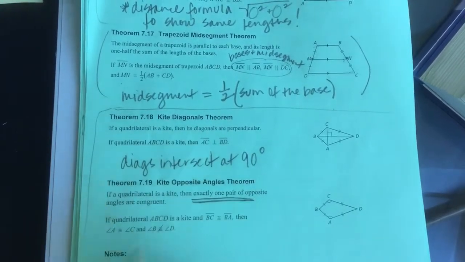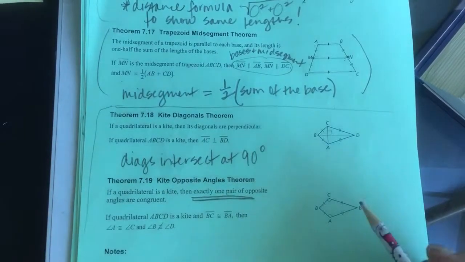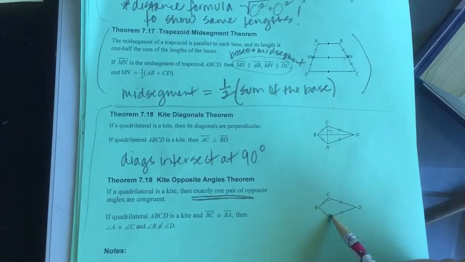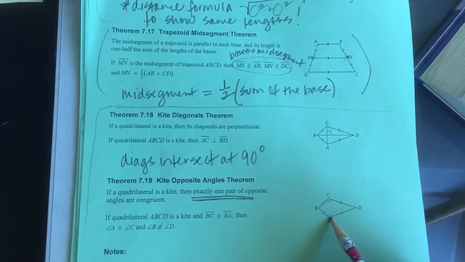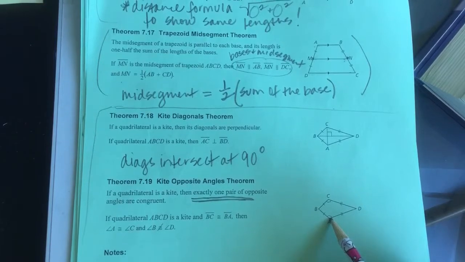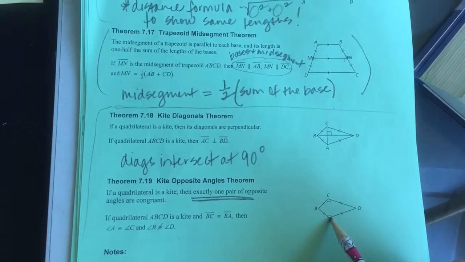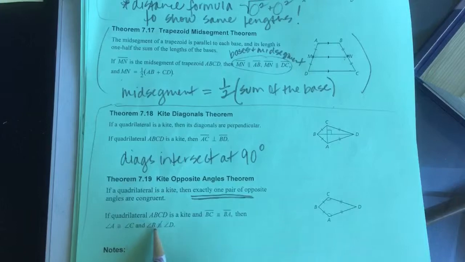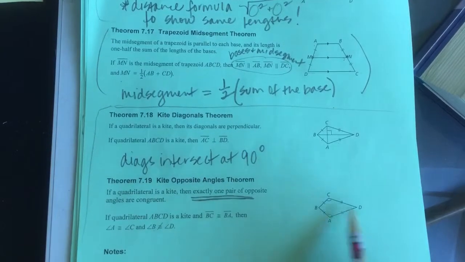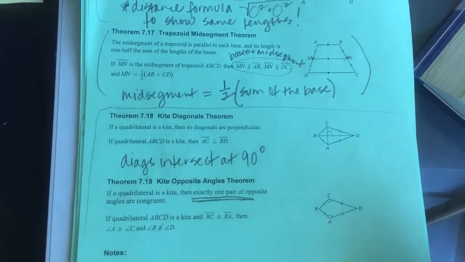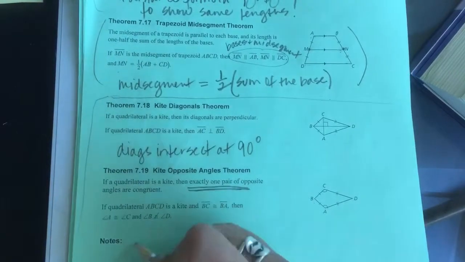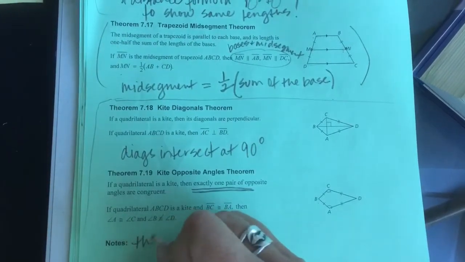In a kite, we have exactly one pair of opposite angles that are congruent. Look at where they are. Pay attention to where those opposite angles are congruent. How can I say this? You guys see they even showed B and D are not the same measure. You can tell by looking at it too. It's the congruent angles. I'm going to say this in the note.